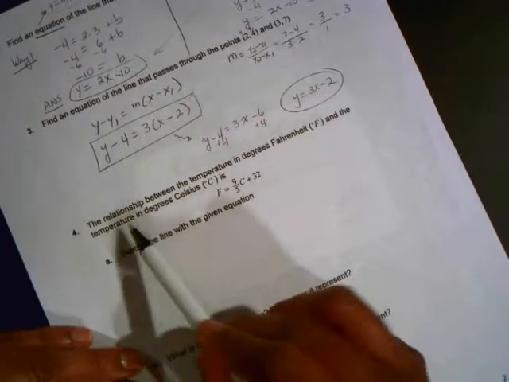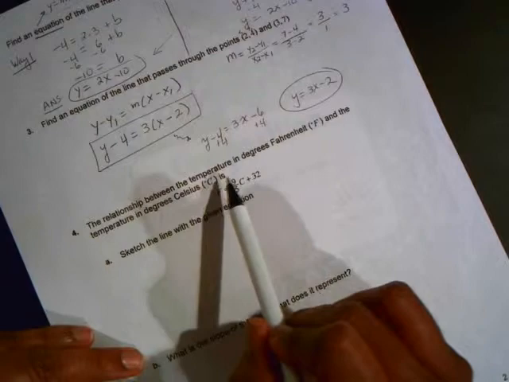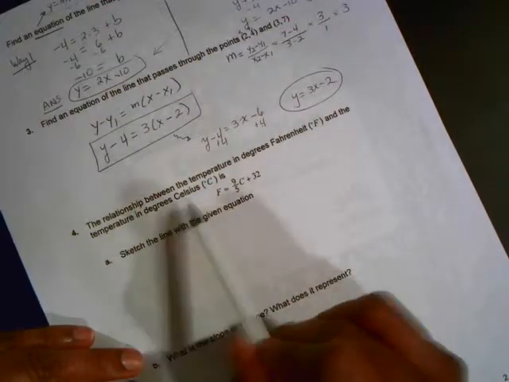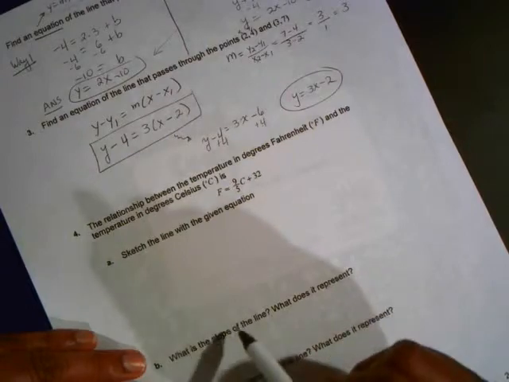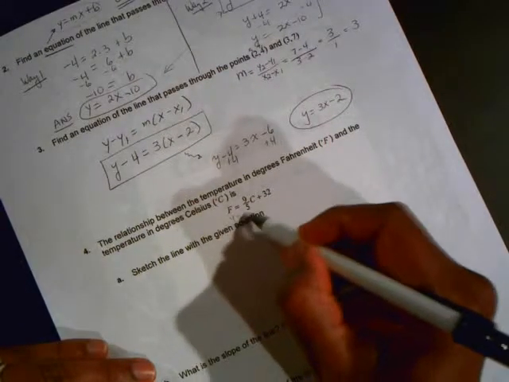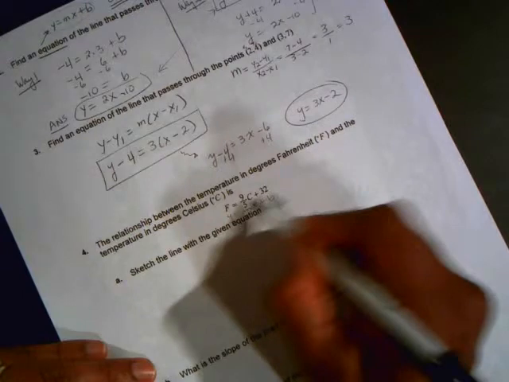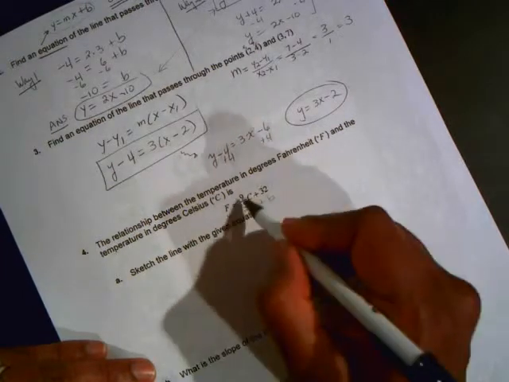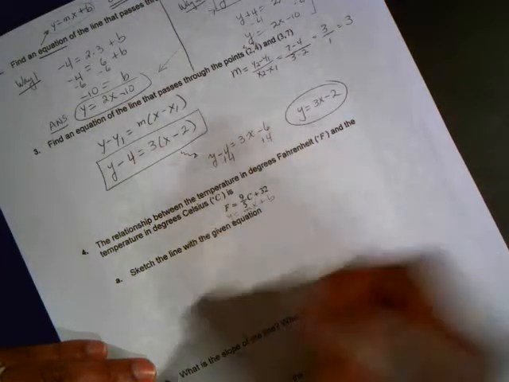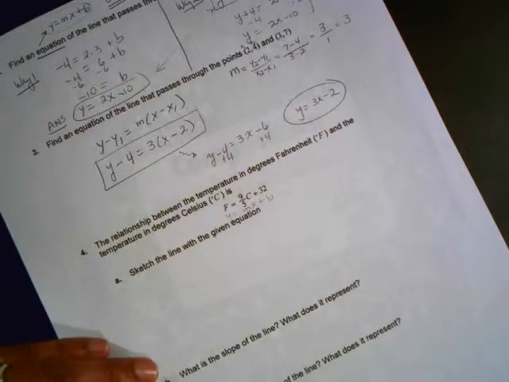We have the relationship between the temperature in degrees Fahrenheit and the temperature in degrees Celsius given by that equation. We need to sketch the line with this equation. So this is like y equals mx plus b. And we need 32 to show up. That's our y-intercept, and then we go 9 units and 5 units. So the scale should account for all that.